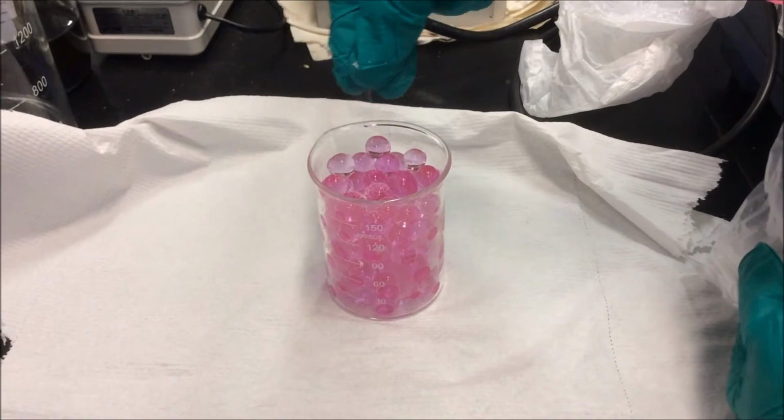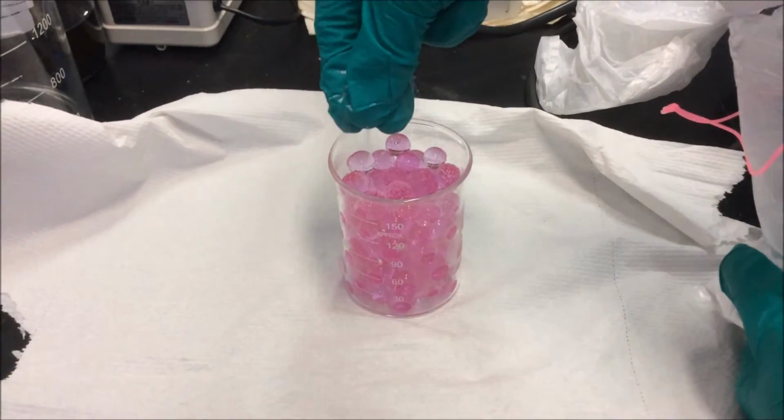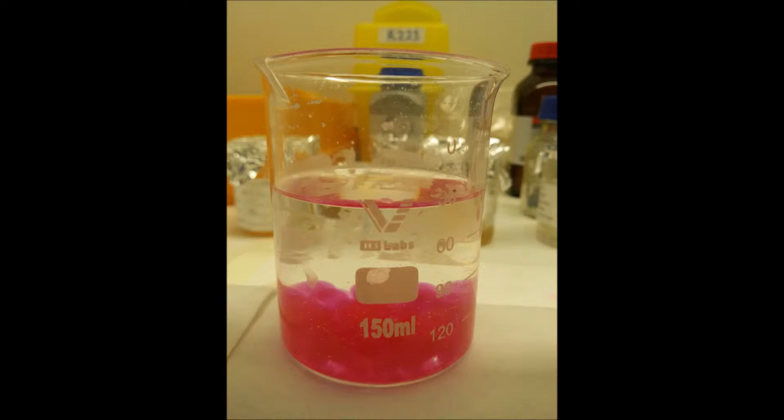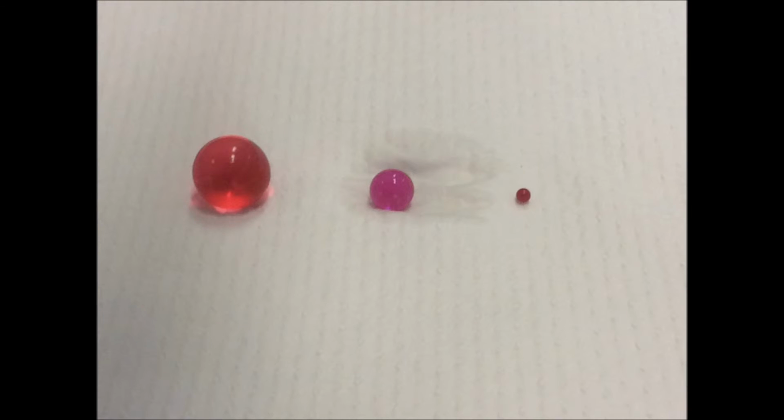Now we are going to expel the water. In this process, salt was used to hasten the expulsion rate of the water. 6 hours later, the water babies have expelled 3/4 or more of the water they had absorbed, and these are the results. Left side, fully absorbed. Middle, expelled 3/4 amount of water. Right side, totally expelled all water.